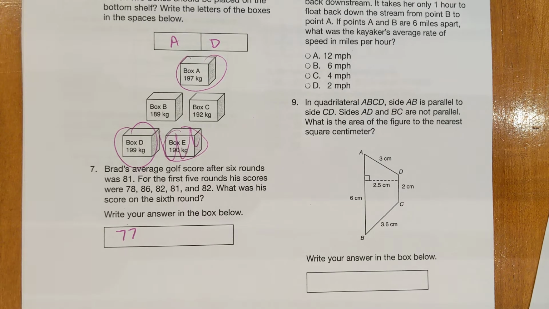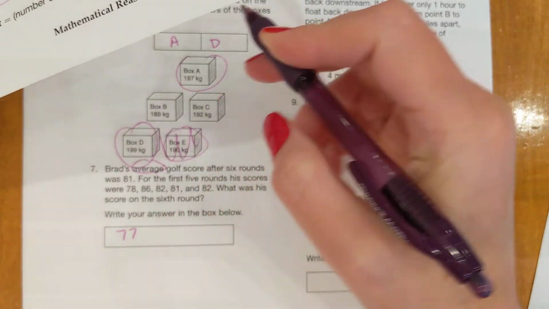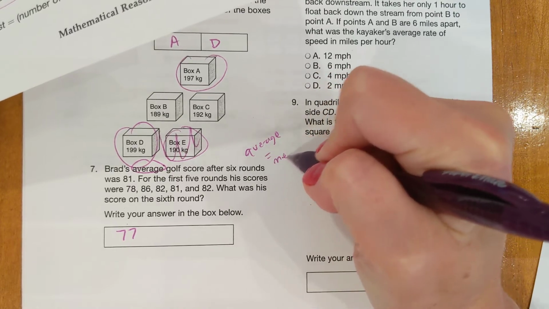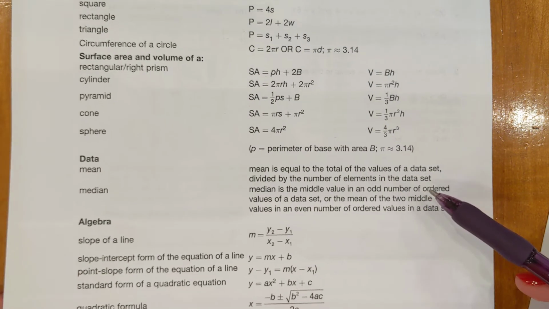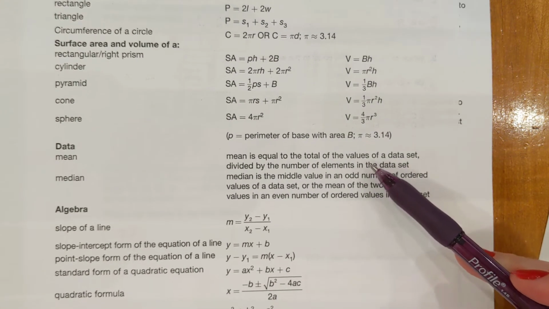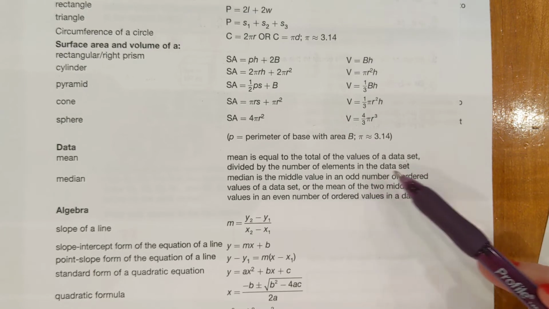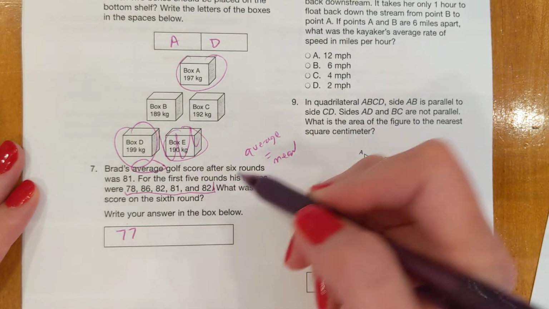On the formula sheet, it talks about the average or the mean. Average means mean. Average and mean are the same things. They're interchangeable, just different words for the same thing. And it says on your formula sheet that the mean is equal to the total of the values in the data set divided by the number of elements in the data set. In other words, add them all up. So add all these numbers up.